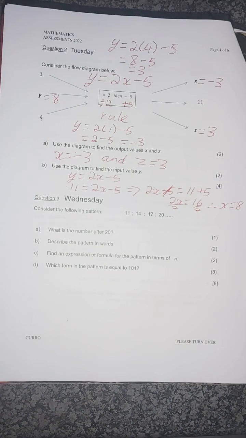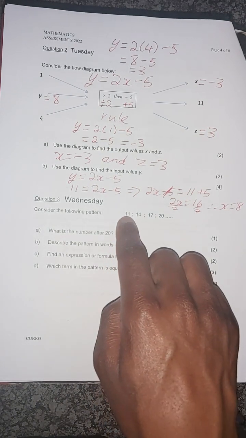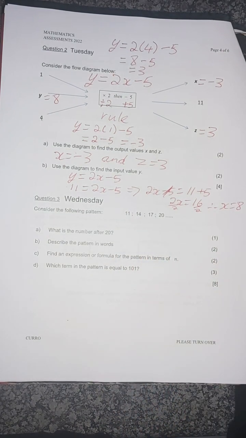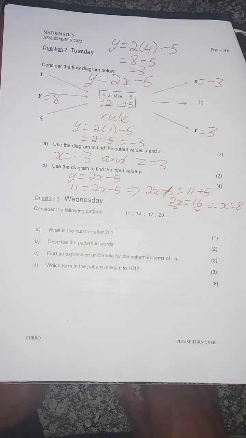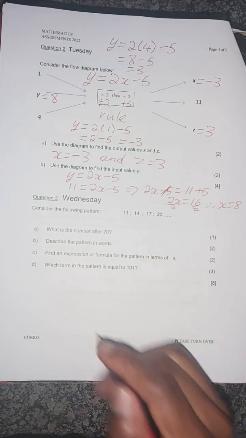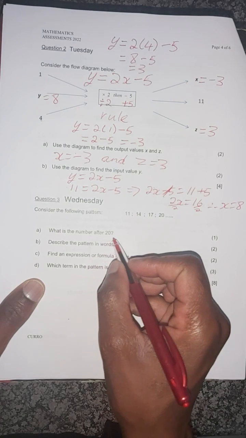Okay, guys, we are now doing question 3. Question 3 says, consider the following pattern. And this is our pattern. We have 11, 14, 17, and 20. And the instruction here is what for the first problem? Here they are asking us, what is the number after 20?